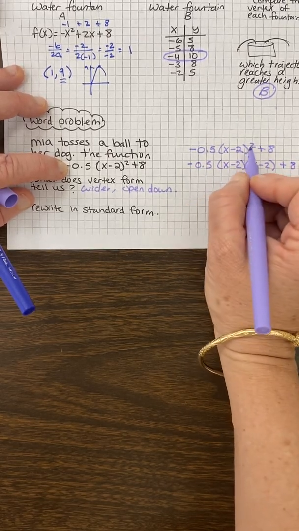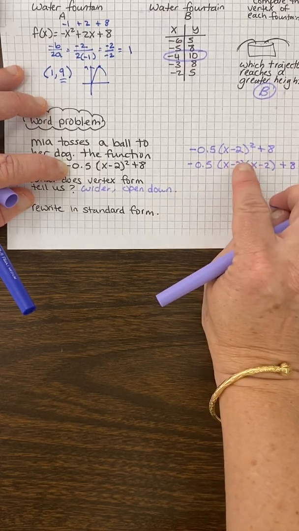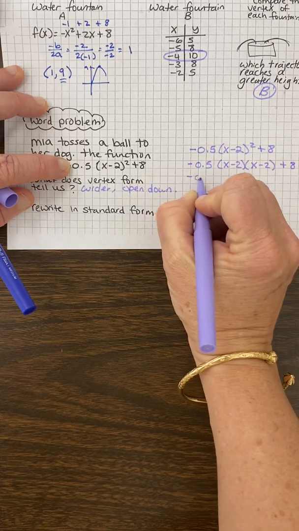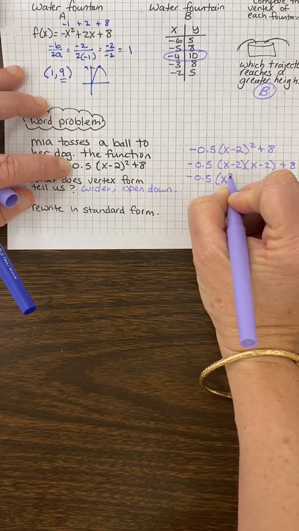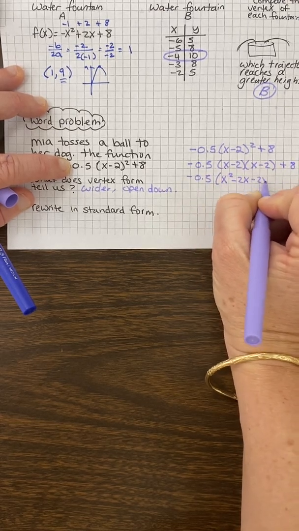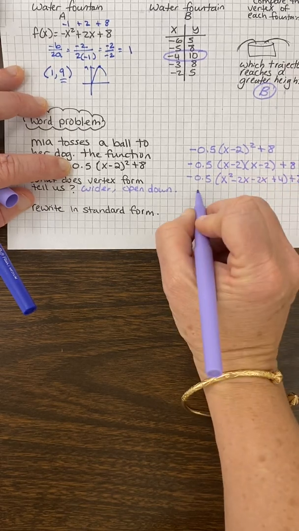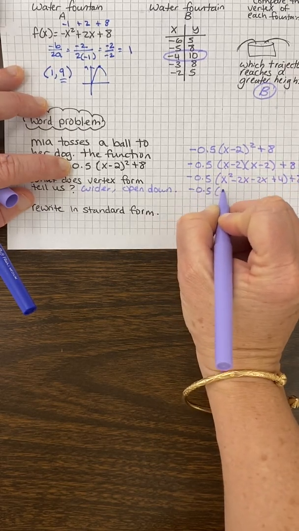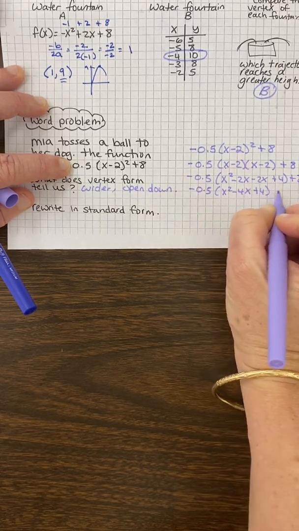Remember, I can't just distribute this 2 here. I have to write this twice and FOIL it out, or there was a shortcut if you're that person that remembered that shortcut that we went through. x times x is x squared, minus 2x plus 4 plus 8. I'm going to combine these like terms: x squared minus 4x plus 4 plus 8.